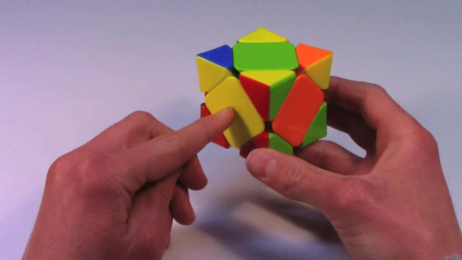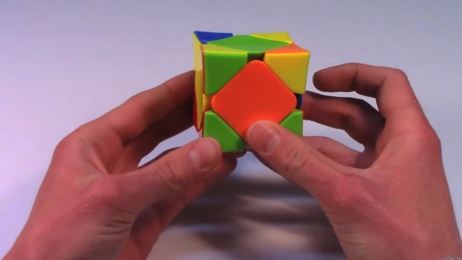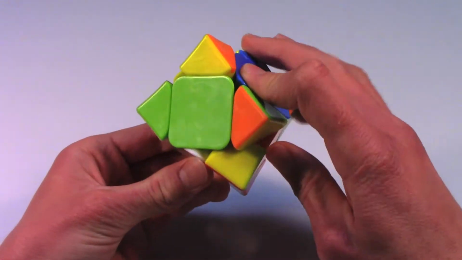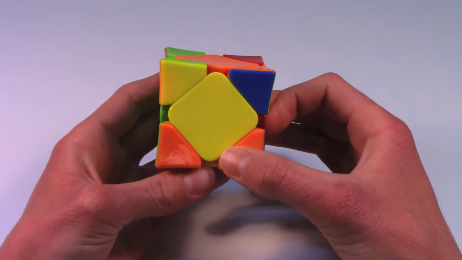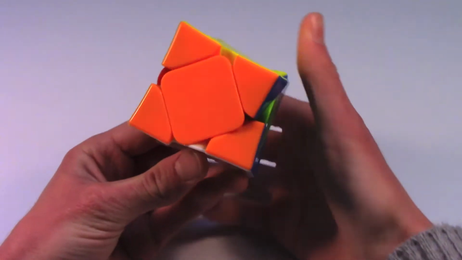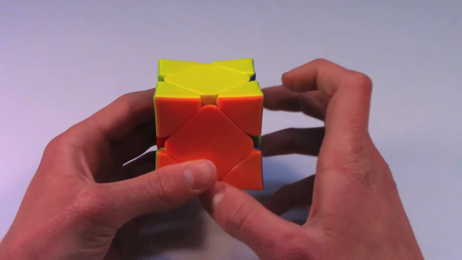And we're going to take that center and hold it on the left side, and we're going to do a sledgehammer, and then a Y rotation, and then another sledgehammer. And that solves the top layer.